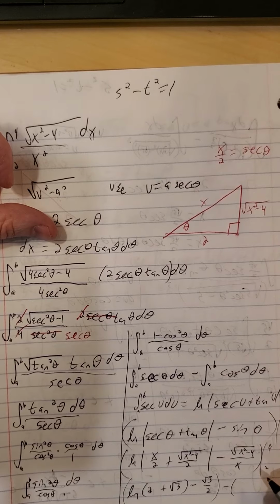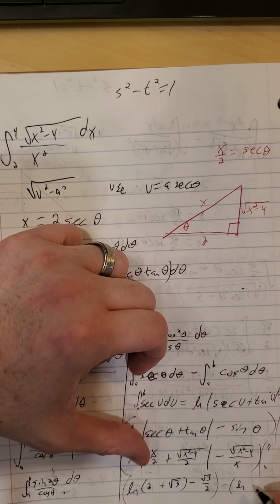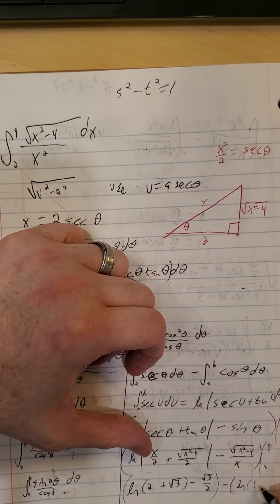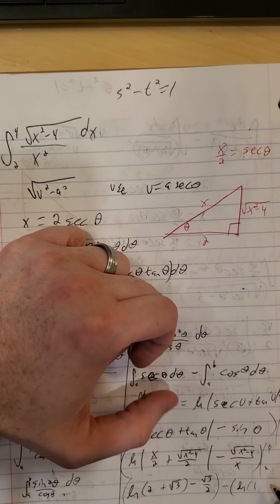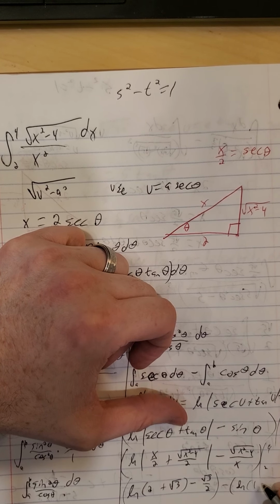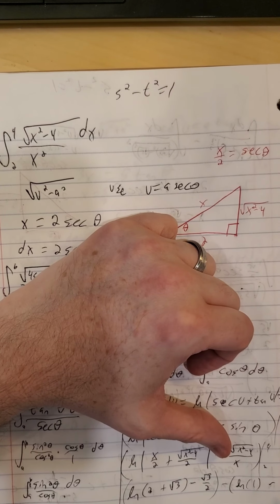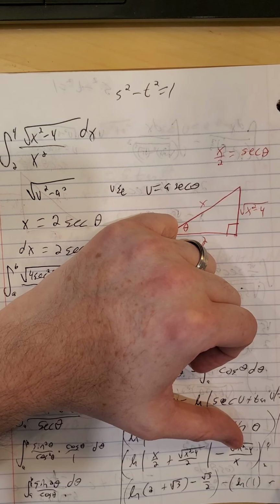Then we try out our 2. So we have natural log of 2/2 is 1. 2 squared is 4. 4 minus 4 is 0. 0 over 2 is 0. And then minus 0 again.